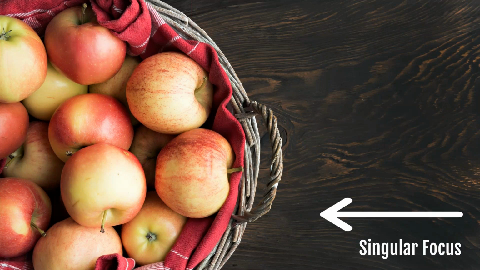Singular focus is our third design principle, and it is a really great way to keep your slides from looking too busy, and it allows your learner to hone in on what is truly important. And you can implement this principle by taking a single object or a small group of objects and placing them together on the screen. And as you can see from the apple basket, this is a great way to zoom into an image and pick up some really awesome detail.